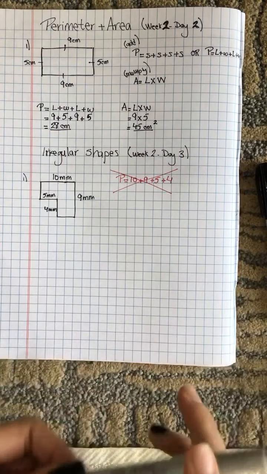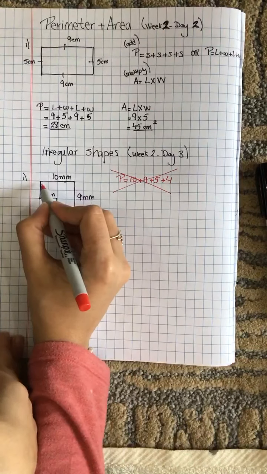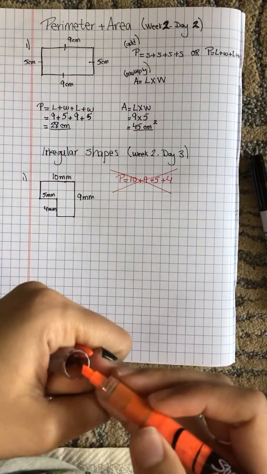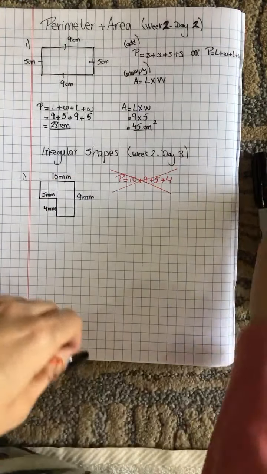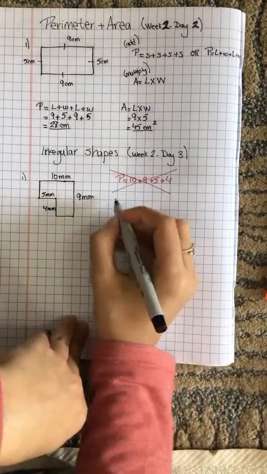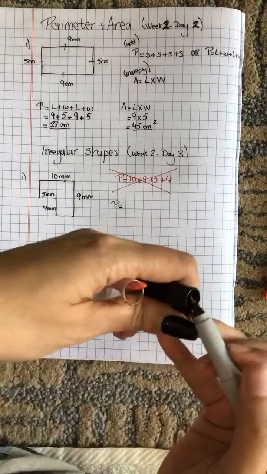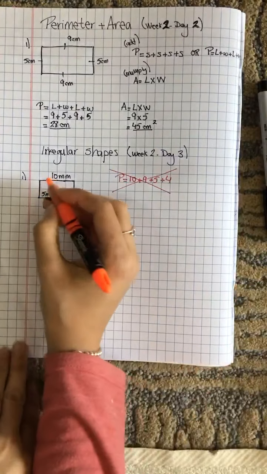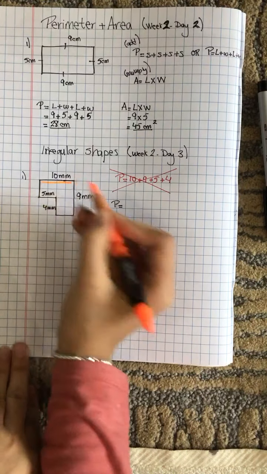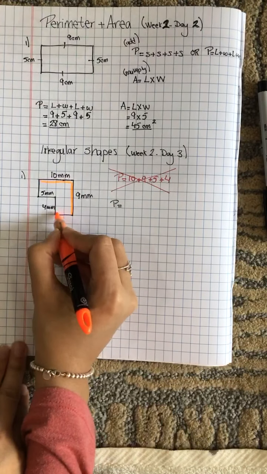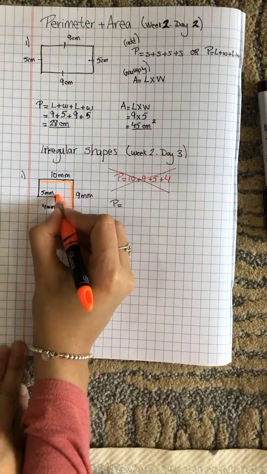And I'll show you why just now. So let's say, and maybe let's get a highlighter out, okay? This is where you need to notice why you can't do that. If I said perimeter, and we know perimeter is, in fact, all the sides, how many sides are there? I'm going to count that, right? How many sides are there? There's 1, there's 2, 3, 4, 5, 6. There are 6 sides.